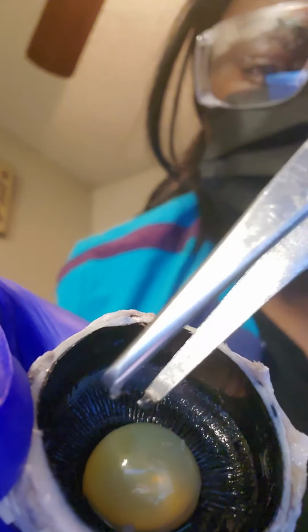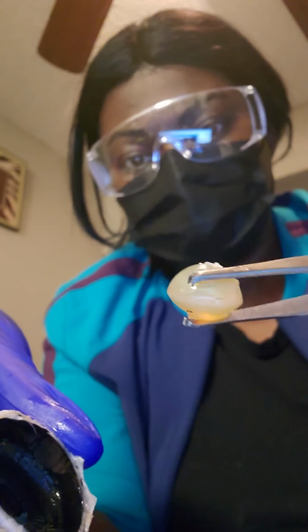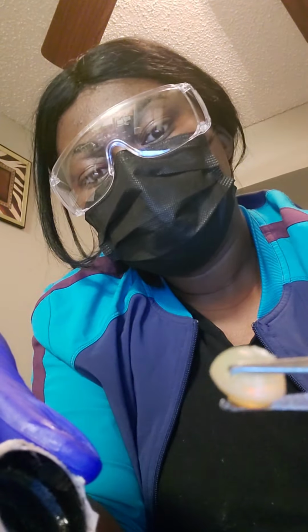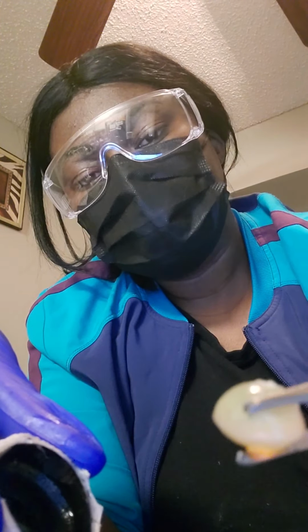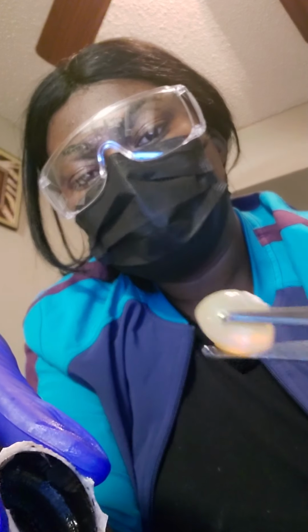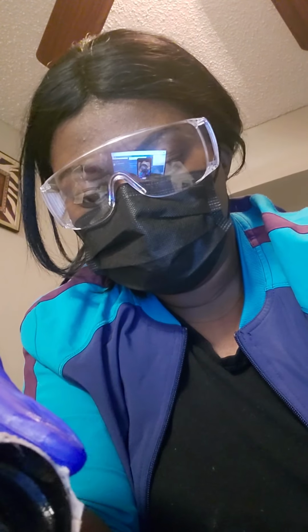So when I take that lens out, right here is the lens. And usually, on a live eyeball, it's soft, but because it's no longer alive, it's hard.